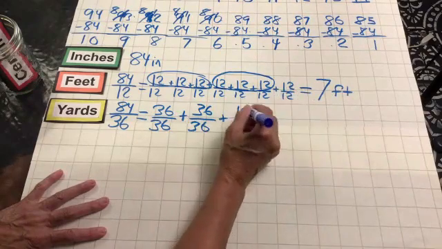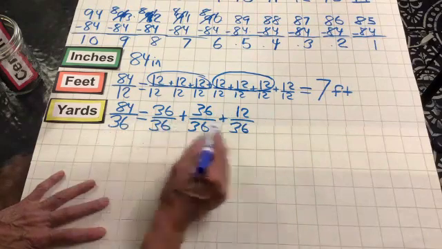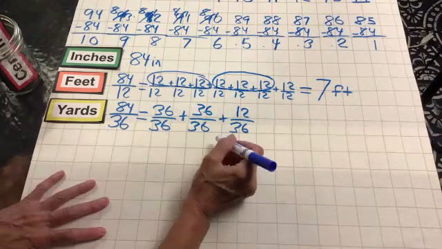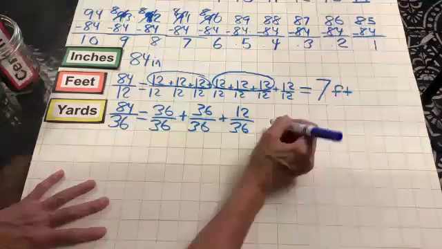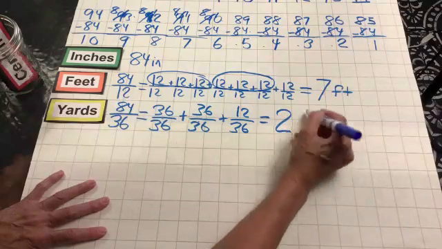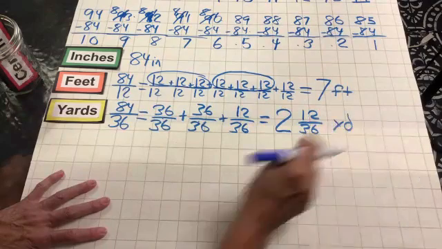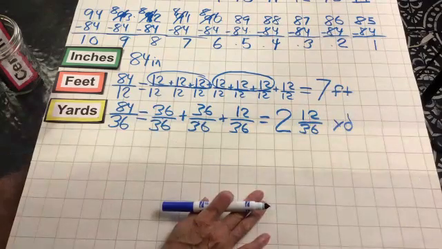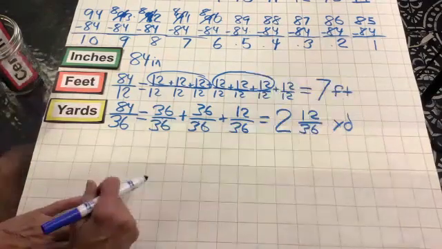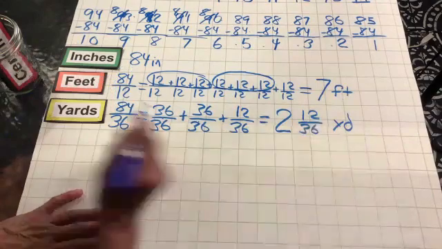And then we have 12 left over the 36. Remember, when we're dealing with yards, the 36 is always the denominator, the bottom number. So now we have 2 whole and 12 36 of a yard. All right, 84 inches is the same as 7 feet. 84 inches is the same as 2 and 12 36 of a yard.